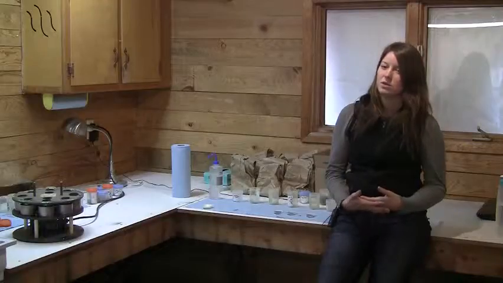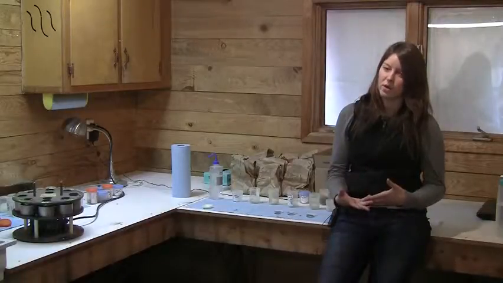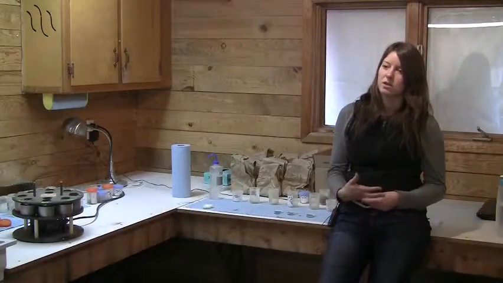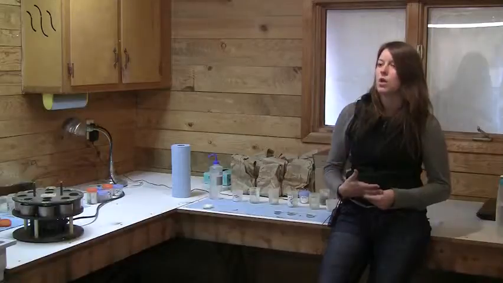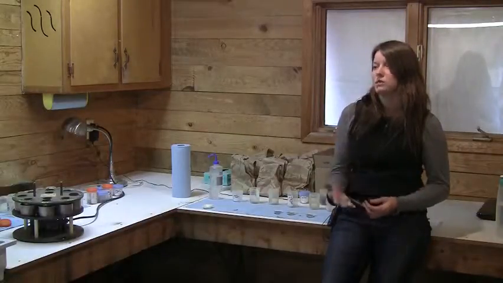Then we can use that information to look at what kind of vegetation we can plant there in the future. We can use that to indicate the quality of the soil, and also to know what we have to do to increase the quality of the soil. What I was going to do today was show you how we measure aggregate stability.